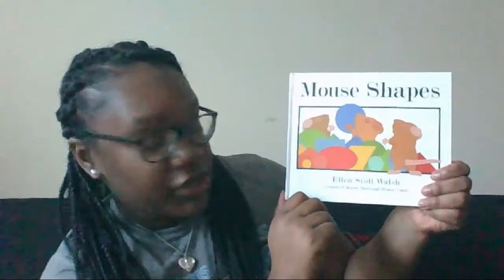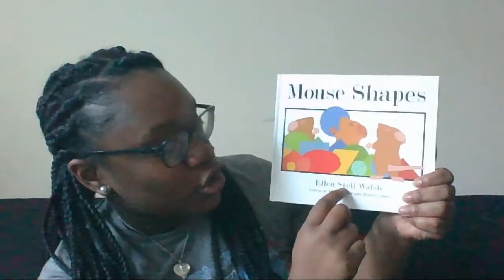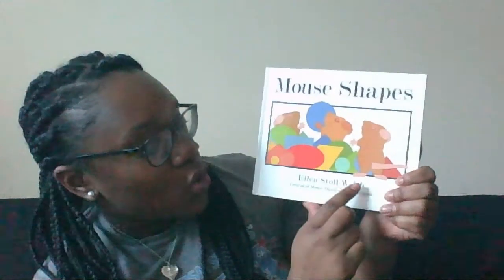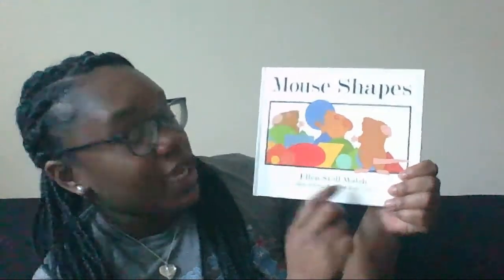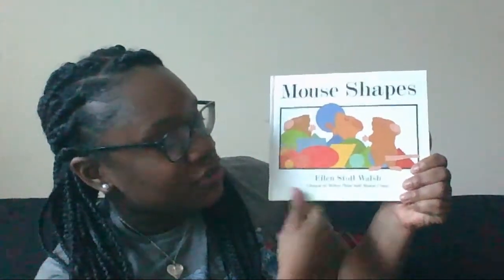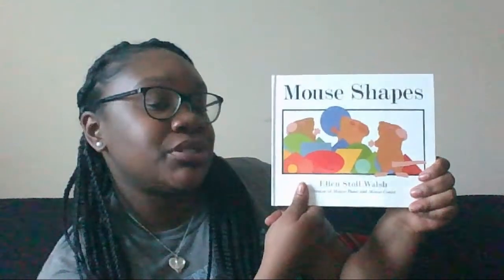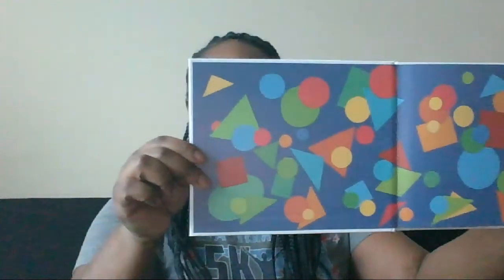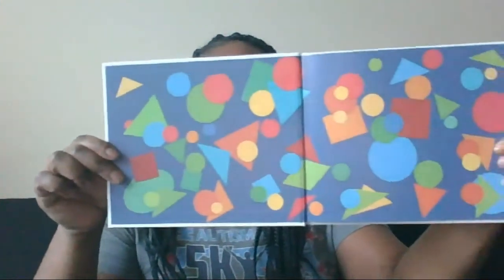And the author is Ellen Stowe Walsh. Ellen Stowe Walsh. So she wrote the words in this book. And because I do not see an illustrator's name, I'm going to assume that she also drew the pictures. So she's the author and the illustrator. Let's begin reading. Ooh, this is a nice inside. Look at all those nice, cool shapes.